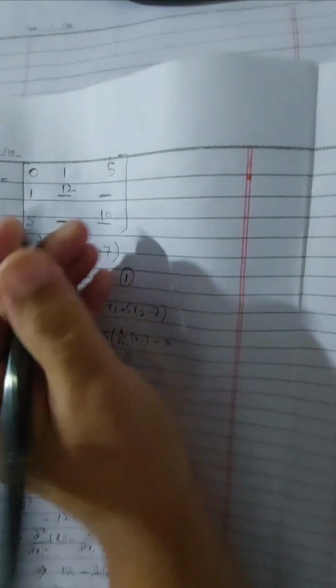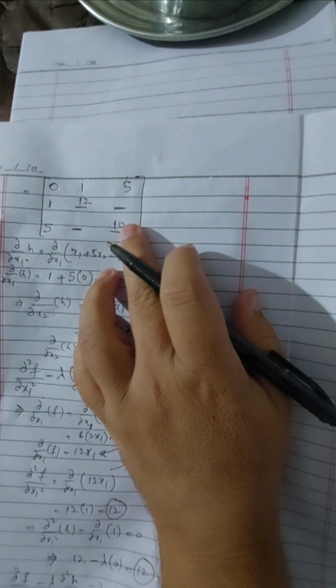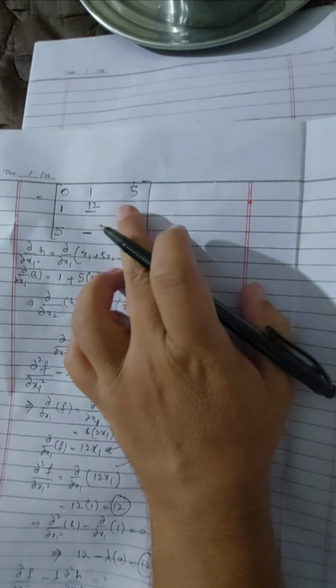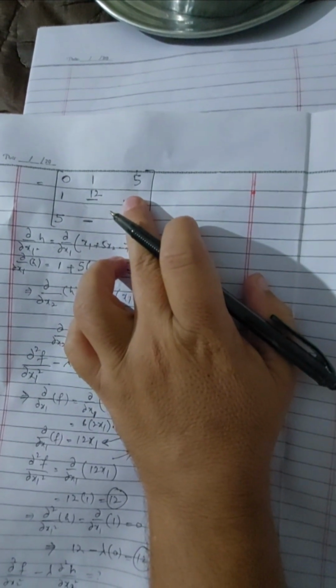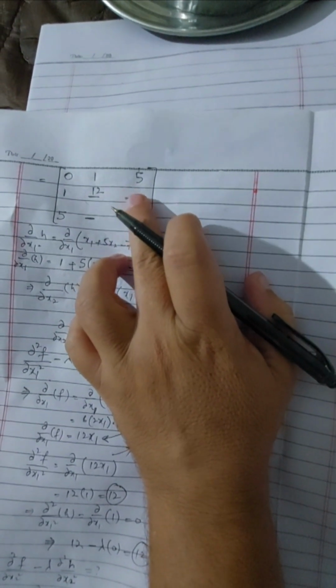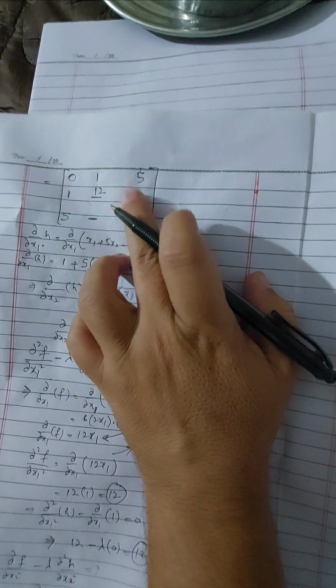So the third diagonal value over here is 10.